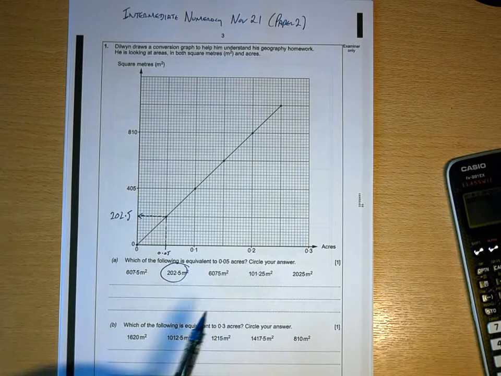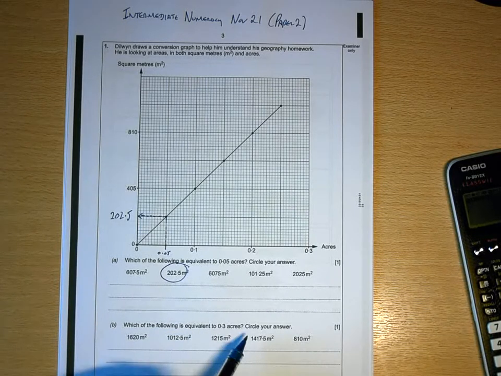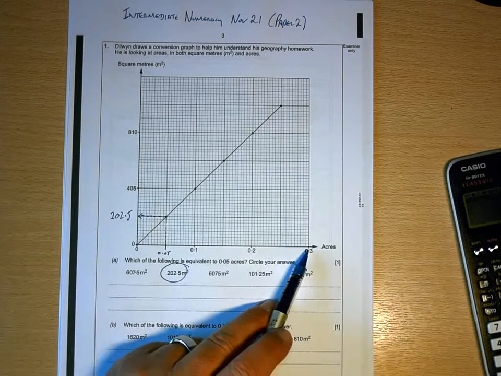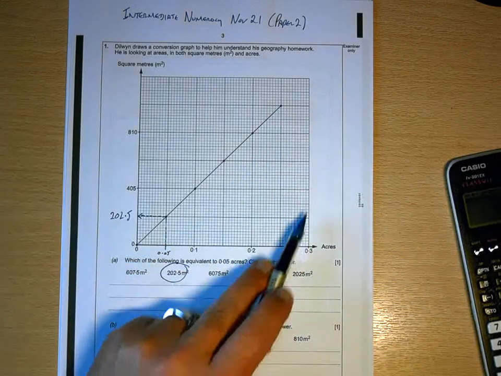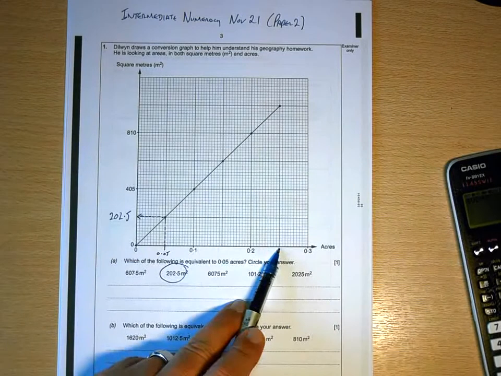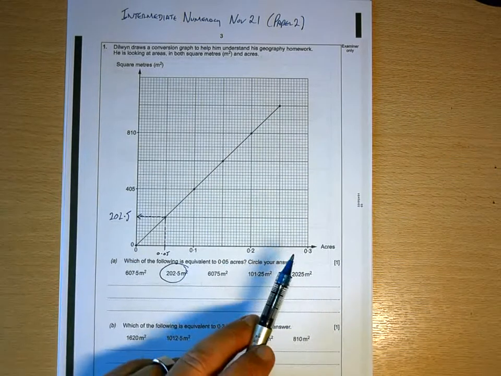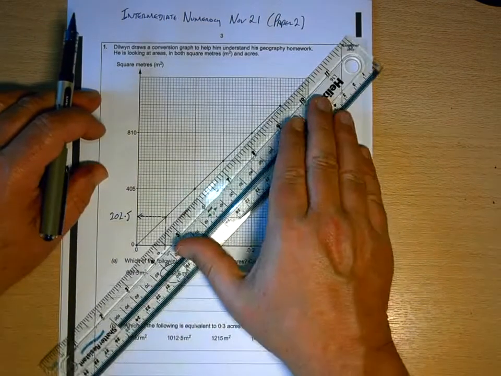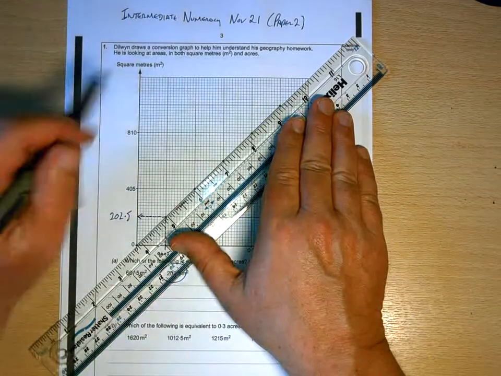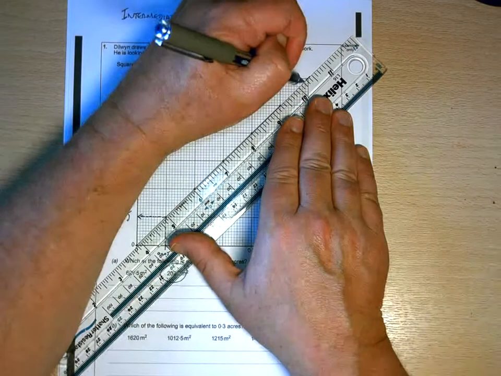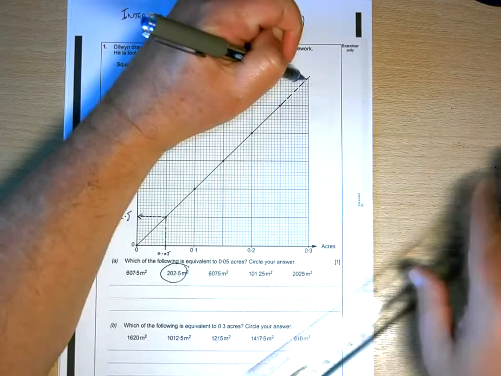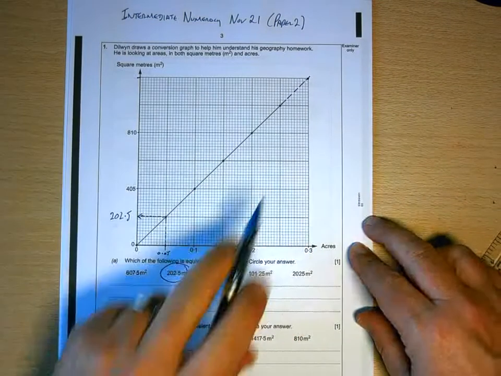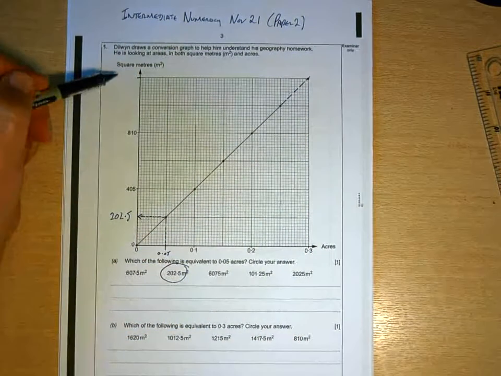Which of the following is equivalent to 0.3 acres? Circle your answer. Well, 0.3 is there. Even though the graph doesn't extend beyond 0.25, because it's a conversion graph rather than just raw data, we can just extend that. And if we were to extend it, we will see that the point that we need to read off is the very limit of the graph, which is that point.